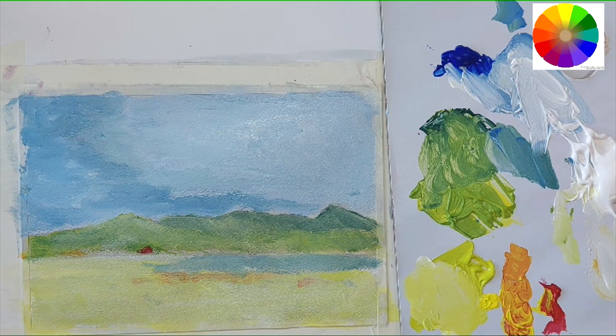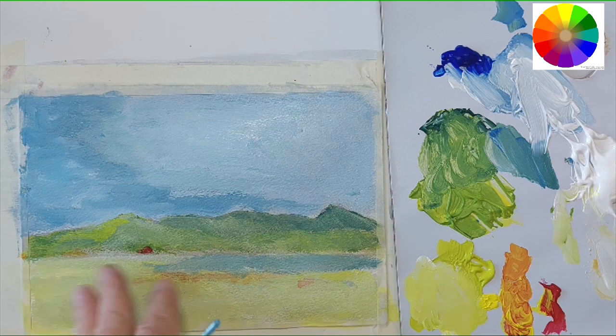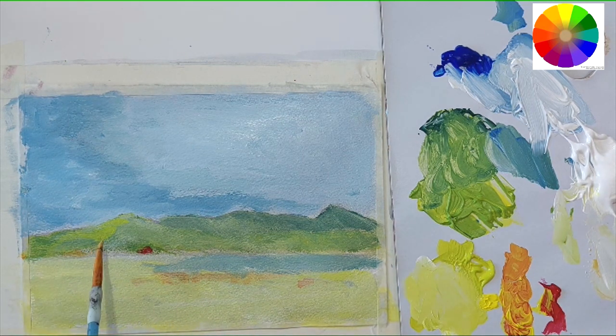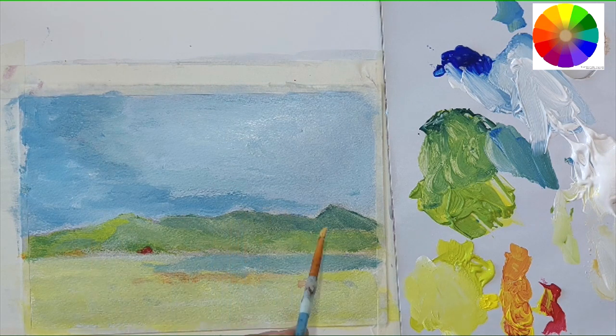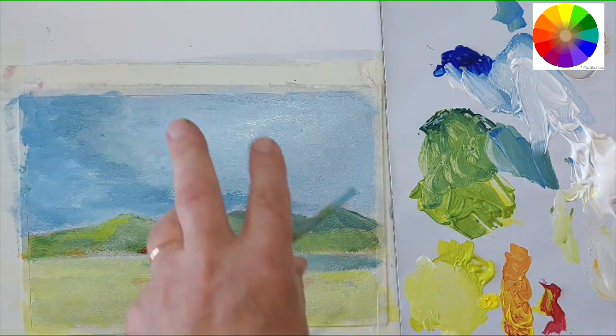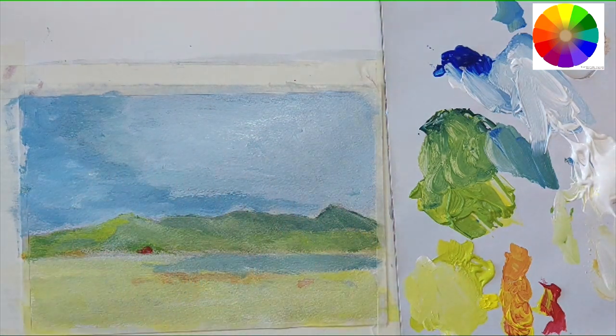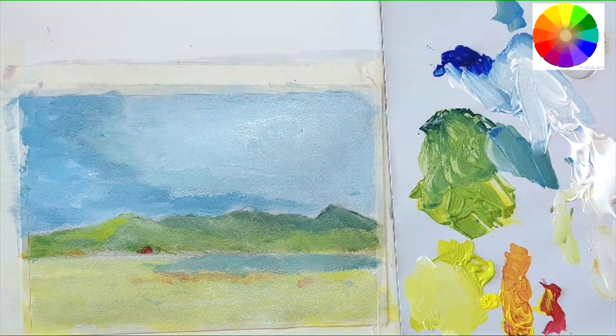If I was to suddenly introduce, let's say, just for the sake of argument, something like this, suddenly look at that, something else happens to the picture. It's not right. It doesn't feel right because I've suddenly thrown in a vivid colour against these soft colours. So we want all of our colours to have a relationship. They belong, as it were, to the same family. Okay, so keep that in mind when you're working.